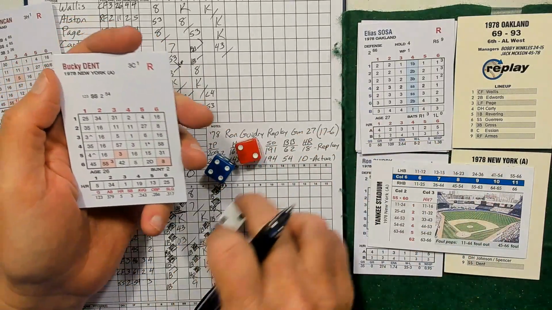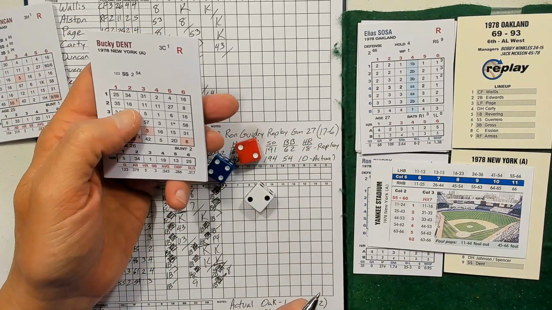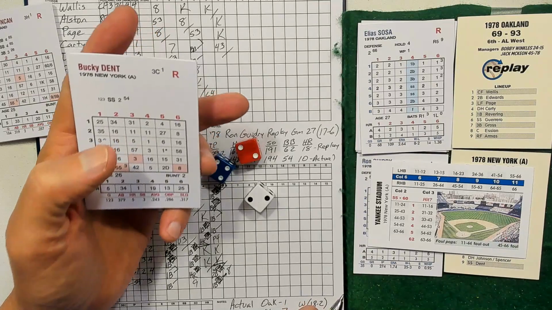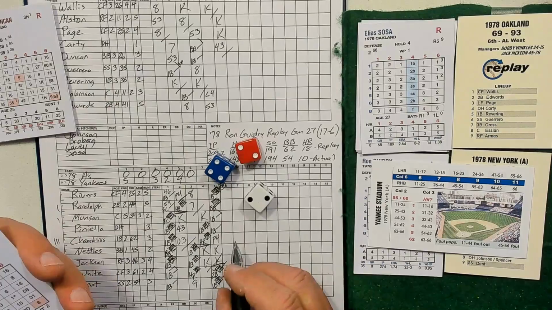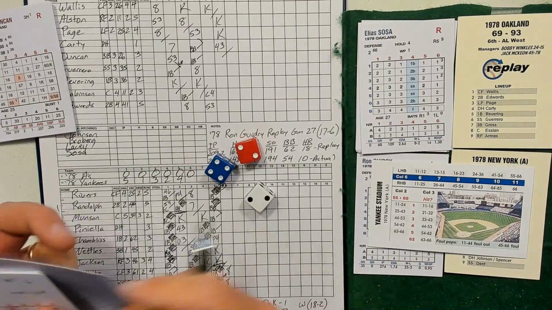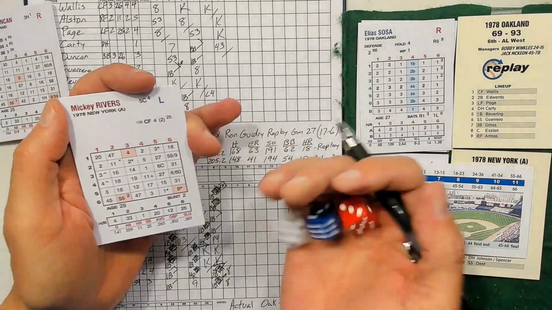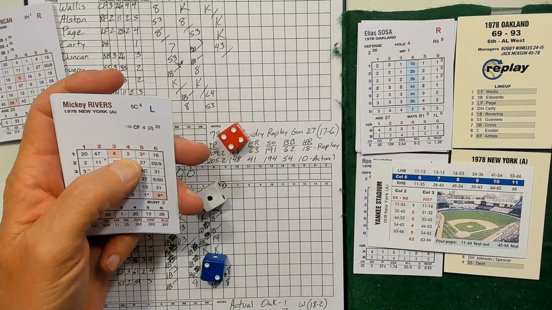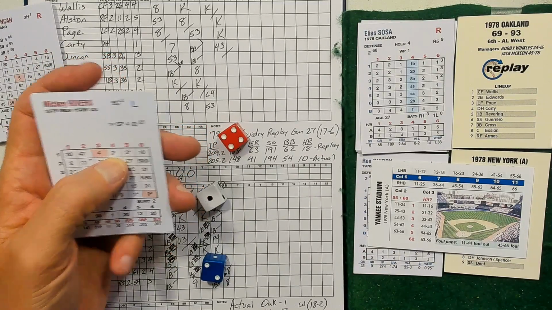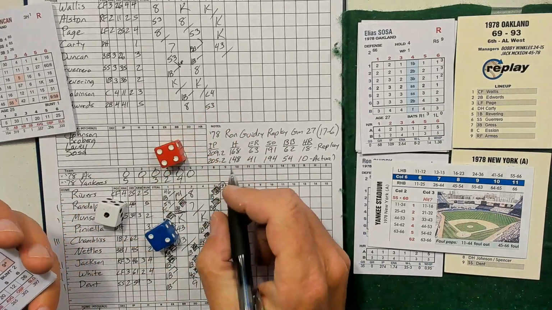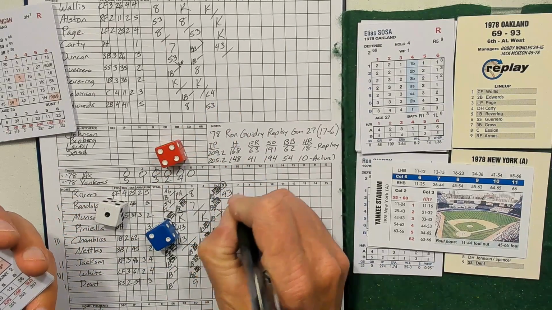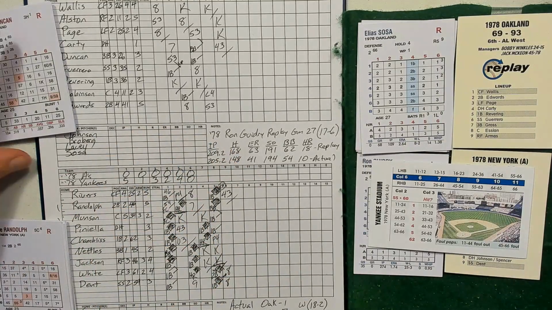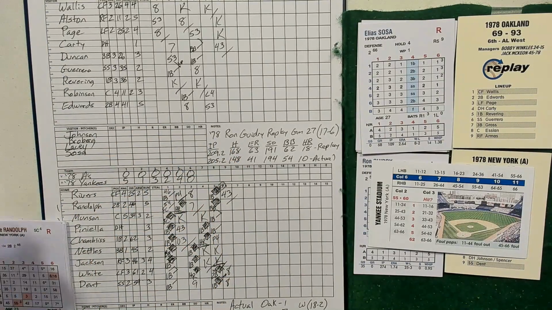Bucky Dent, 2-2, 16, and a 2-4 is a 3, 19, column 2. Fly to center. Mickey Rivers, 4-1 is a 2, and then a 4-2 is a ground out to second. Wow. First 0 put up, and obviously first 3 up, 3 down inning for the A's.